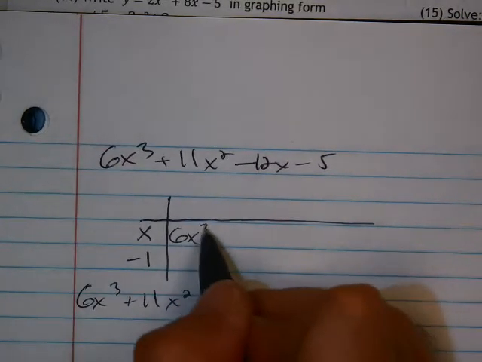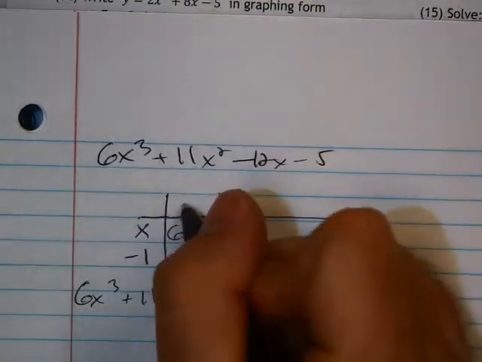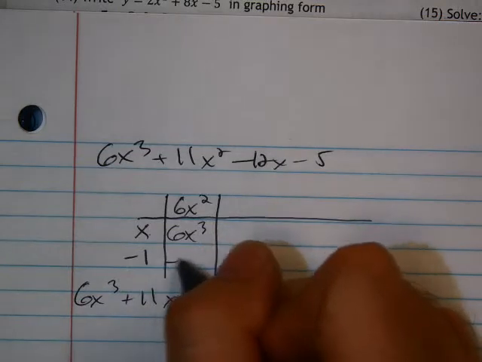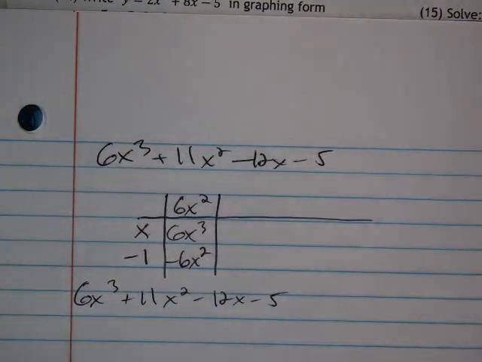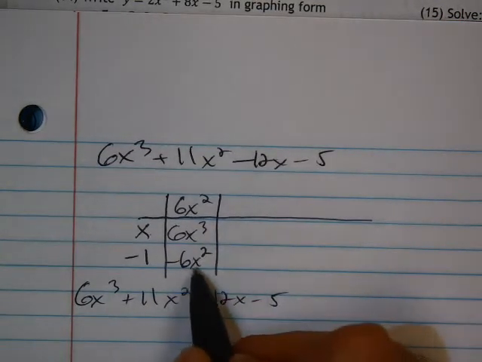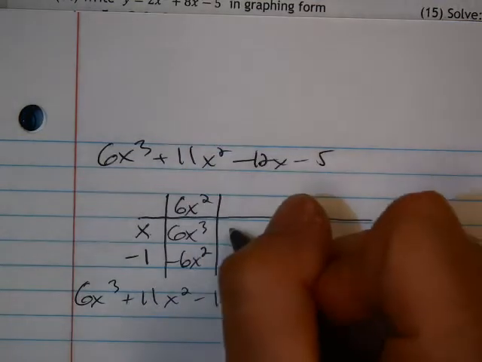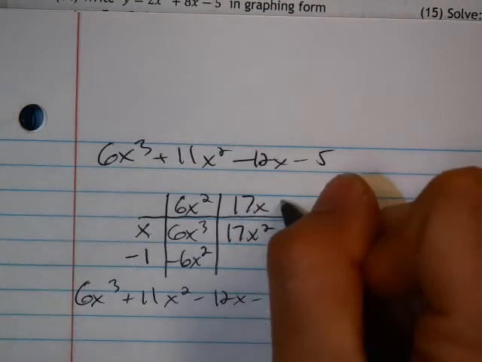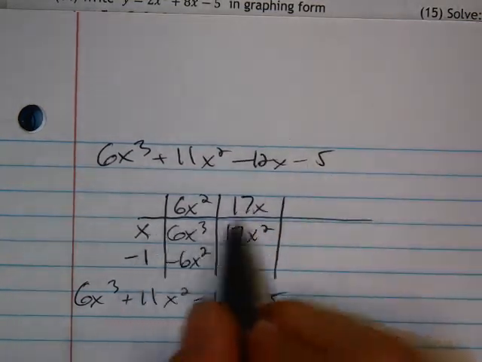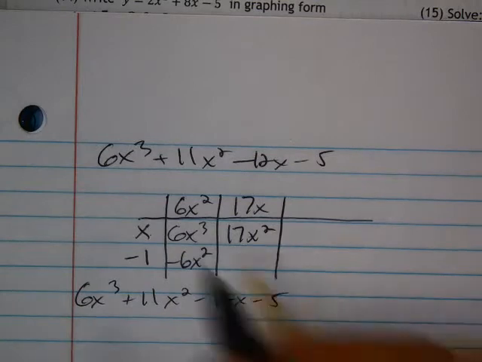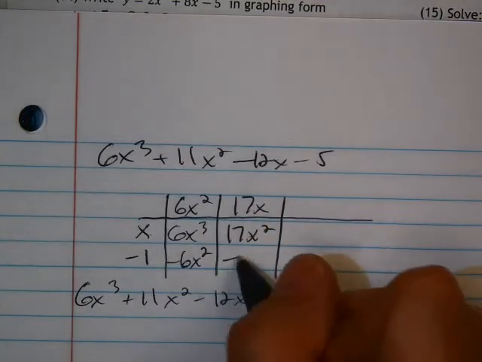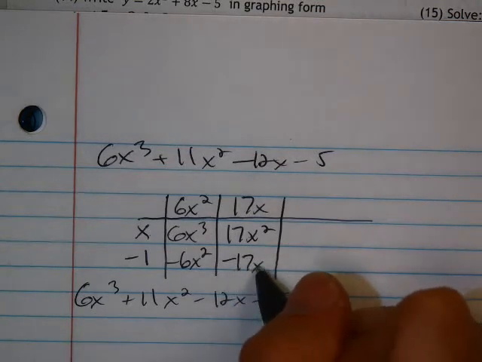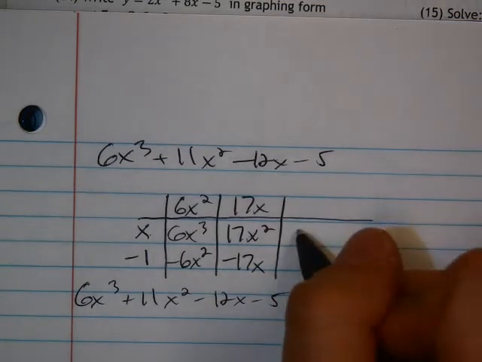The 6x cubed starts here, which means this will be 6x squared times x is that, times negative 1 is negative 6x squared. And I need something minus 6x squared to give me positive 11x squared, which is 17x squared, which means that's 17x. To get that multiplied by x is 17x squared. 17x times negative 1 is negative 17x. This plus negative 17x should equal negative 12x, which is positive 5x.